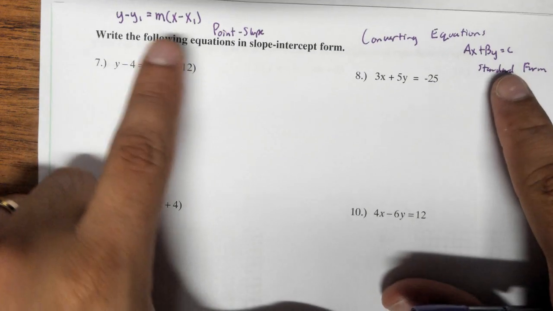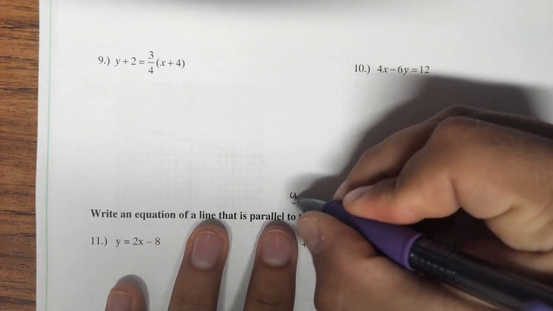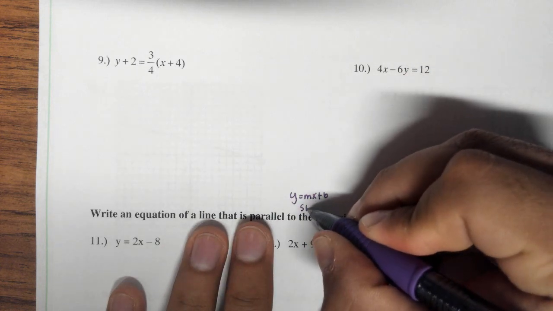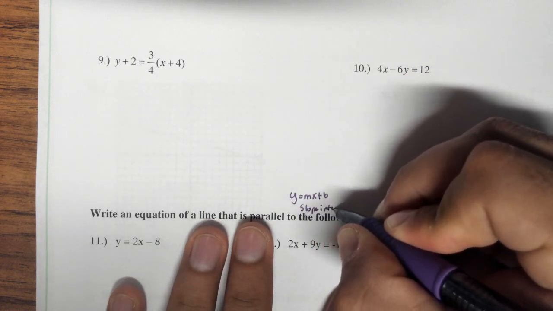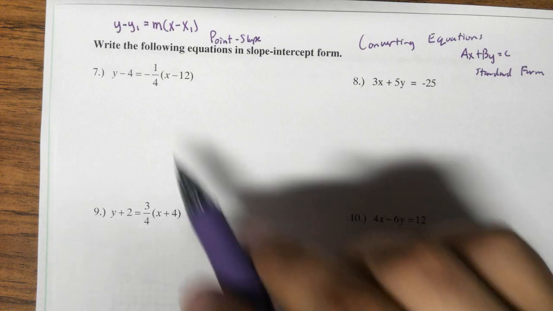Okay, we're going to convert both of these equations back into just regular old y equals mx plus b, which is our slope-intercept form. So first, let's go ahead and start with our point slope.